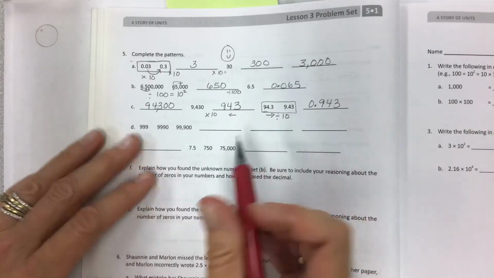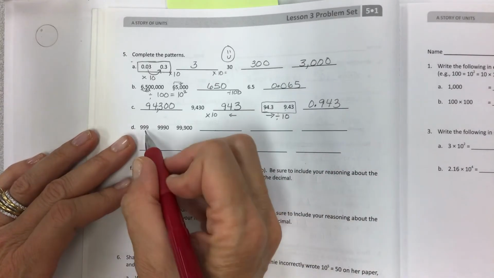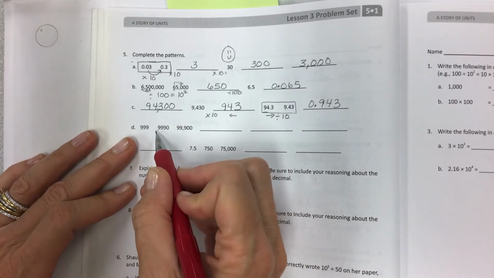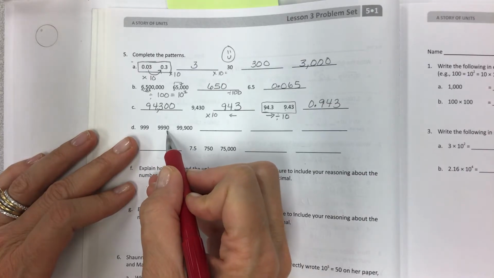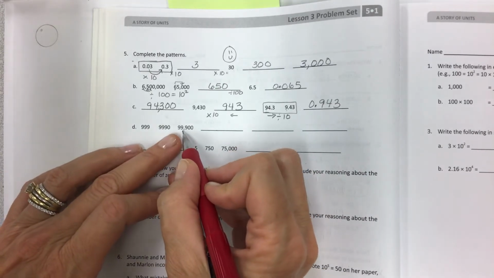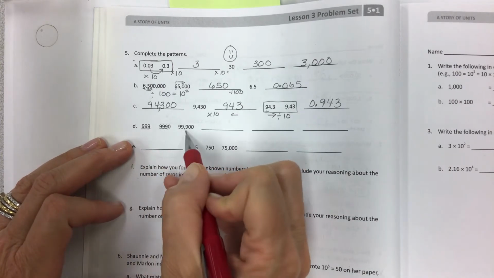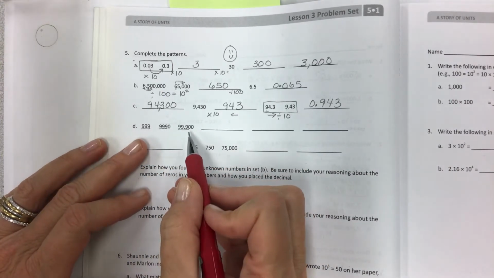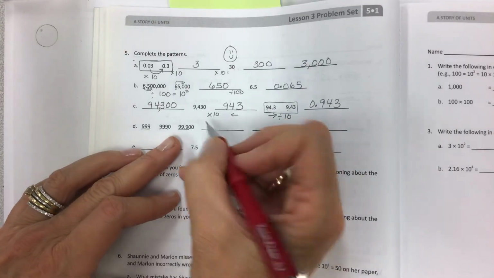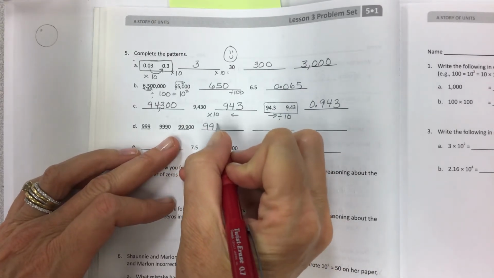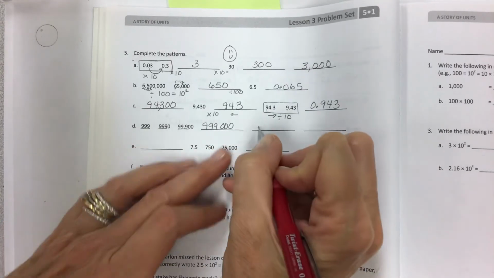So just look at the pattern and complete that. The next one, 999, 9,990, 1 0, 99,900, 2 zeros. So I have the same base number. This one's pretty easy. I've got 1 0, 2 0, 9, 9, 9, and 3 zeros.